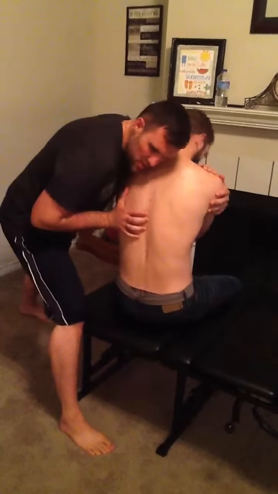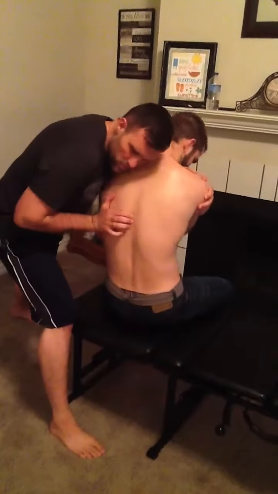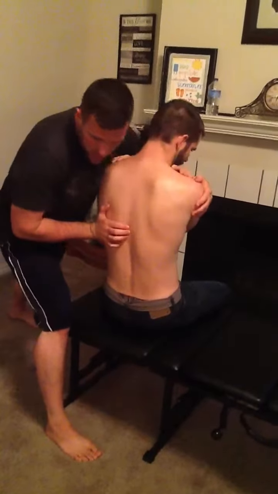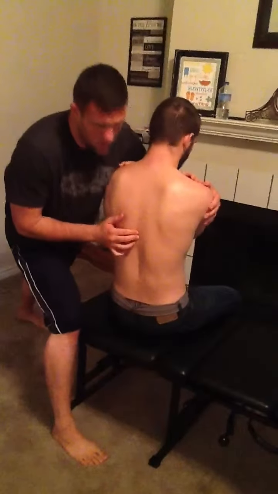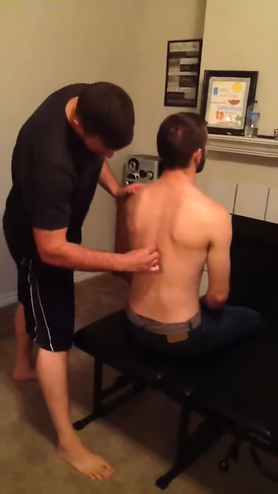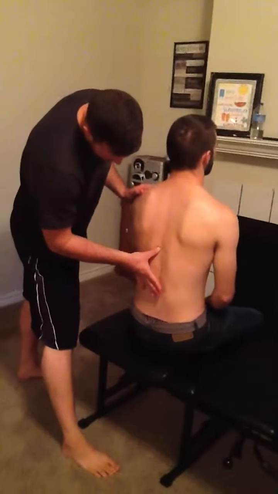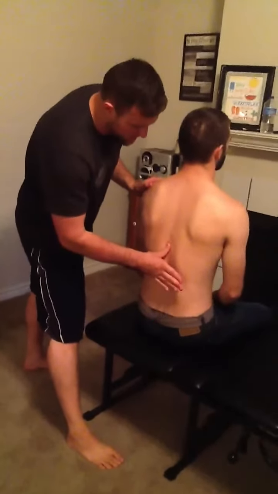Okay, I'm going to bring the patient into flexion. As I bring the patient into flexion, I don't feel the joints opening up as they should. I feel some restriction, so I'll further assess that. Okay, I'm going to move slightly lateral to the spinous processes. T8 and T9, spine on T9.